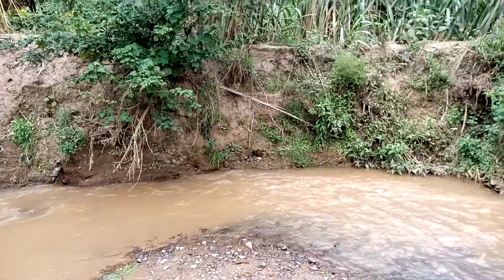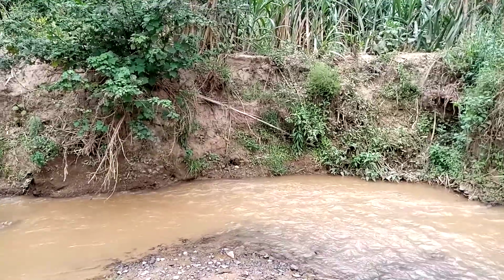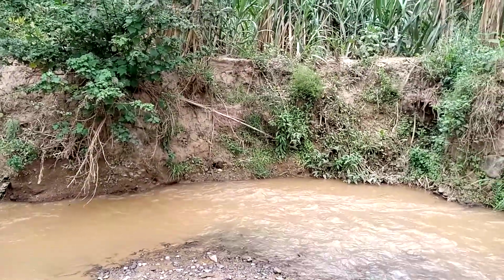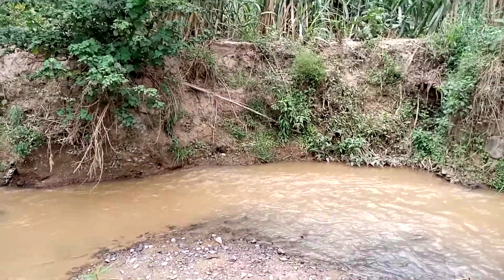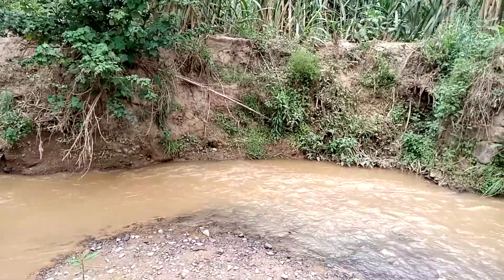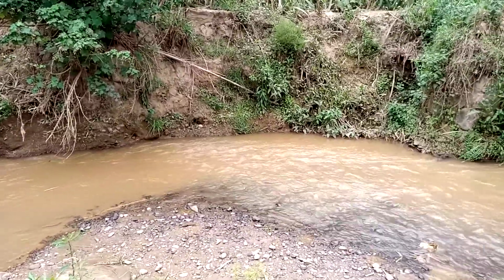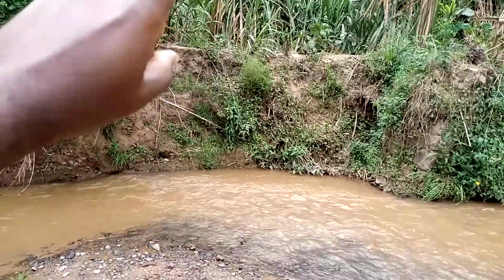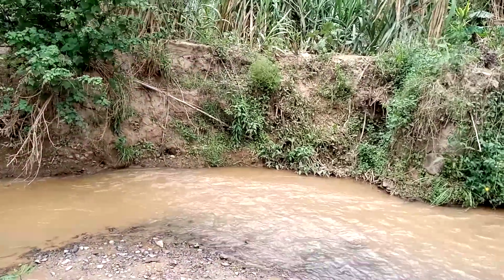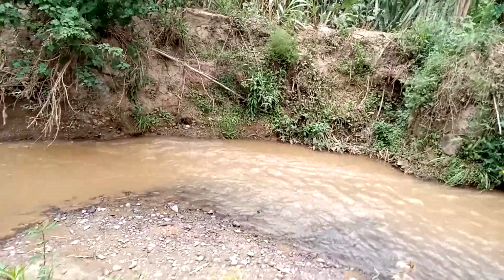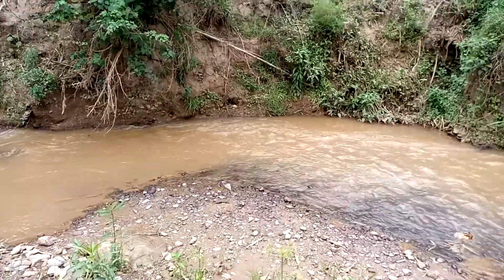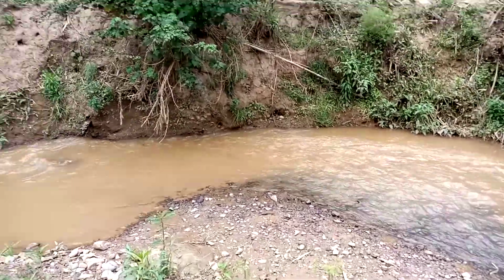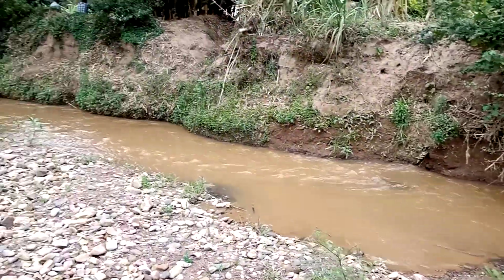So you see on the other bank, on that bank, there is a cliff, and on the closer bank here where the meander curves in, there are point bars. So there is a cliff on the side where the meander curves out, and the point bars on the side where the meander curves in, and the river keeps on flowing down.